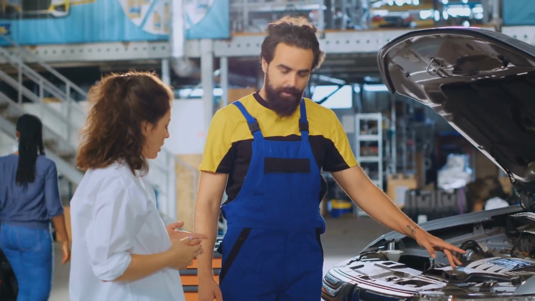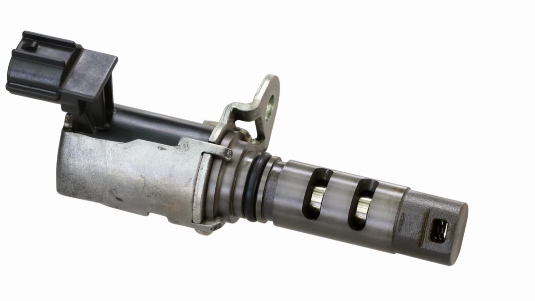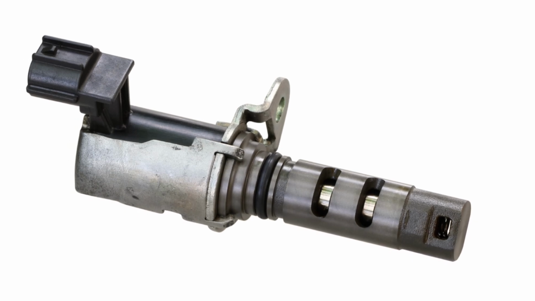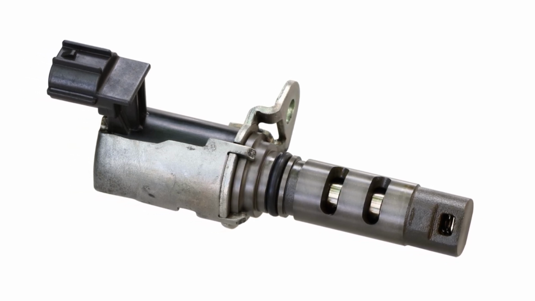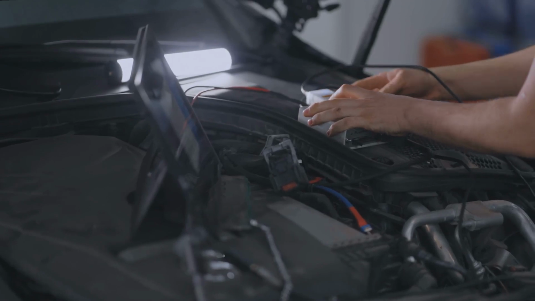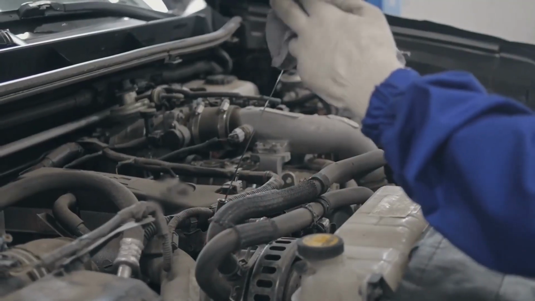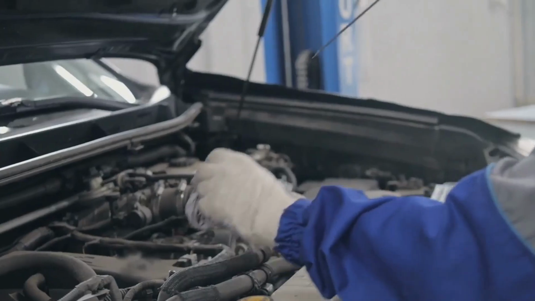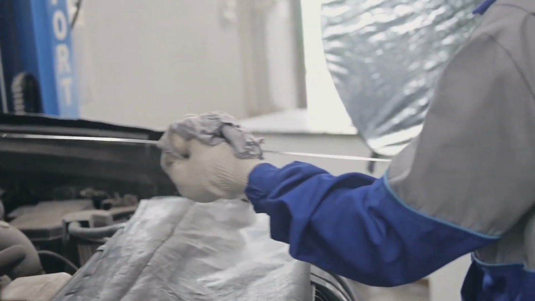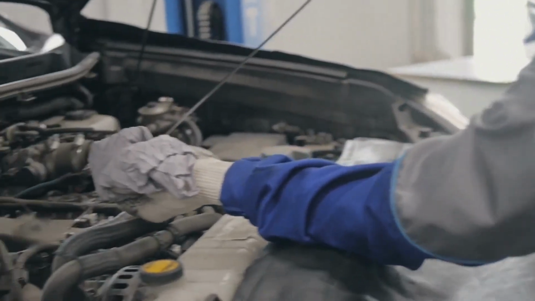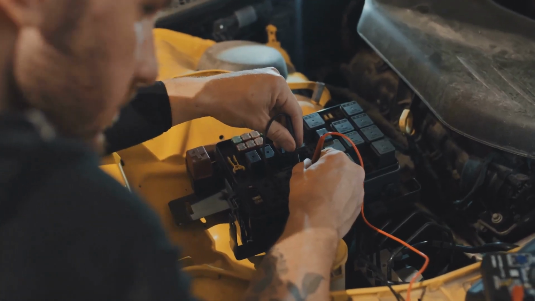Now let's talk about what actually causes these codes. Most common causes. 1. A faulty VVT solenoid. If the solenoid is stuck or clogged, it won't control oil flow properly. 2. Dirty or low engine oil. Old or low oil can clog the VVT system, preventing proper operation. 3. Wiring issues.